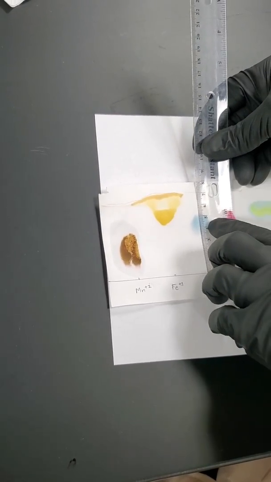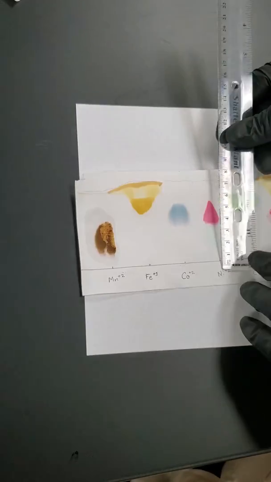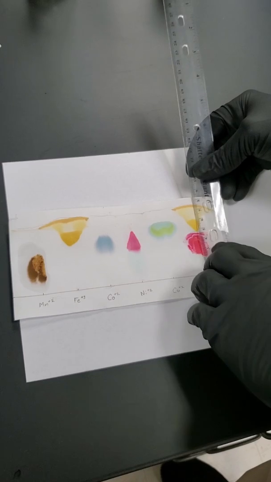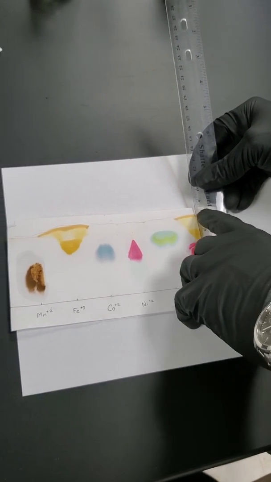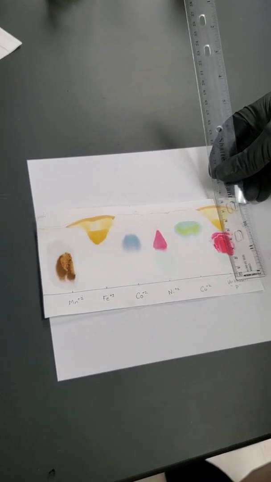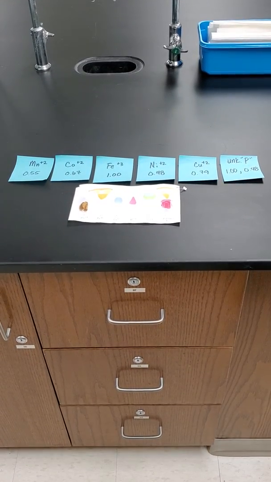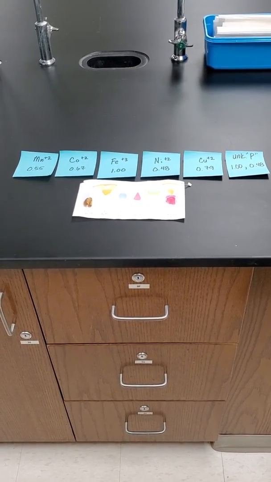So it's going to be 1, middle divided by the top number, middle divided by the top number, middle divided by the top number, and then here we're going to do it twice because we have two different spots, all divided by that top number, and I'll do that for you now. All right, so as you can see, manganese traveled about halfway, so about 0.55 to the center of its spot.